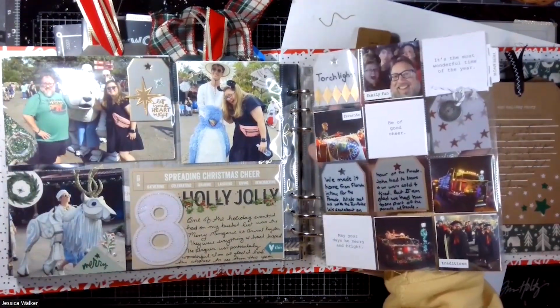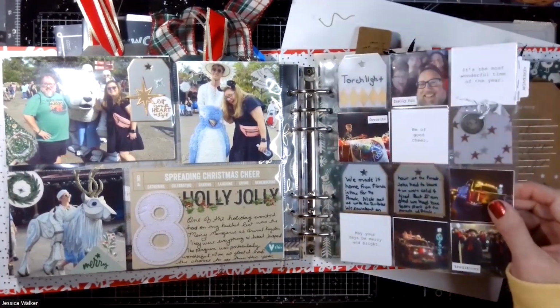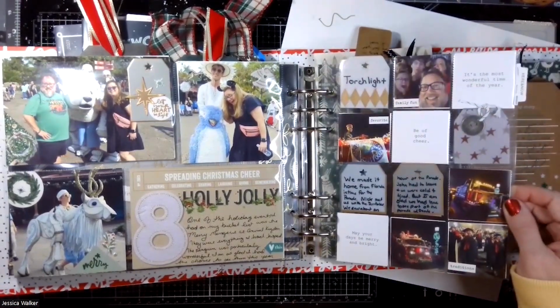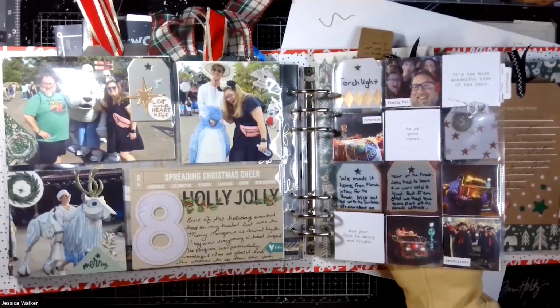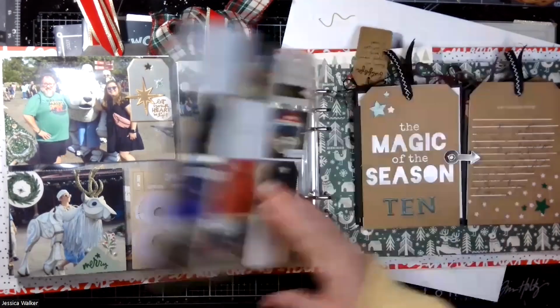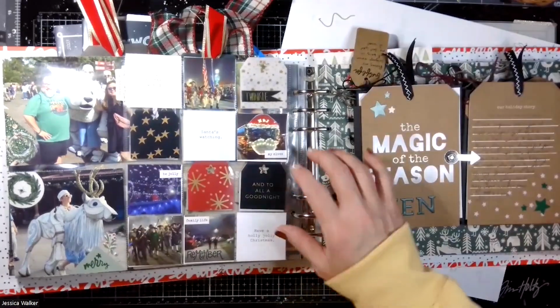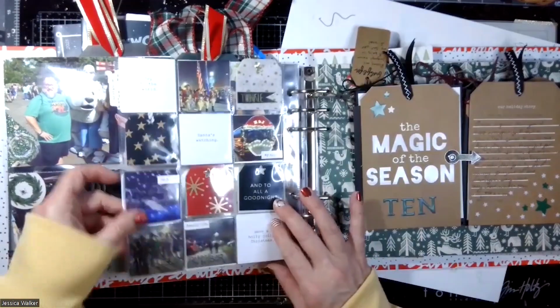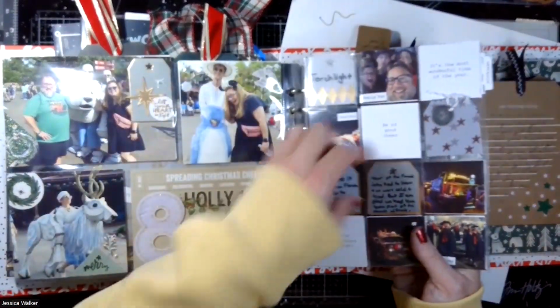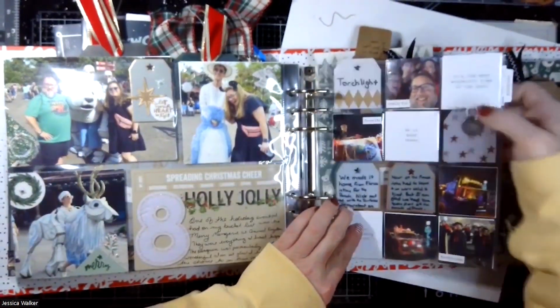Day 9 is a 2x2 pocket, and that is just full of information about the Torchlight Festival. I will just show you this. I always do 2x2 pockets. They're fun, they're easy. I use the tags to put in there and to do my journaling, and another one of those metal numbers.